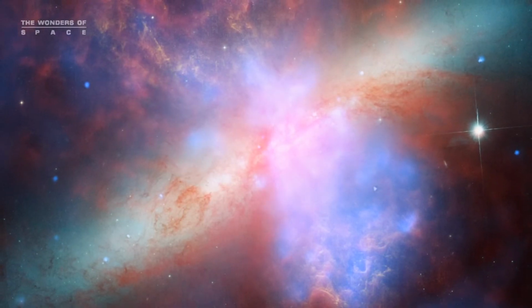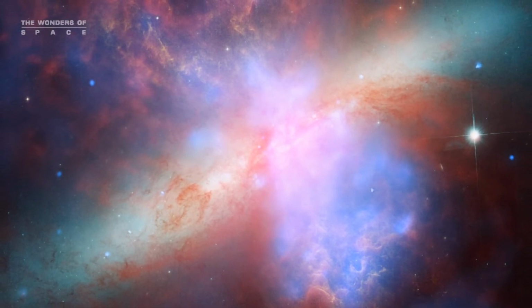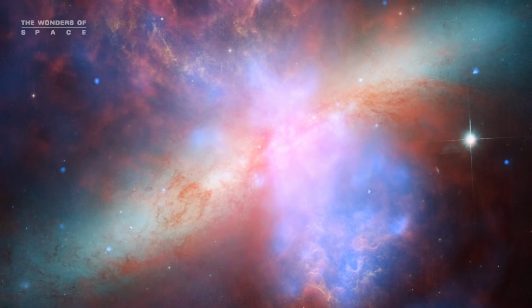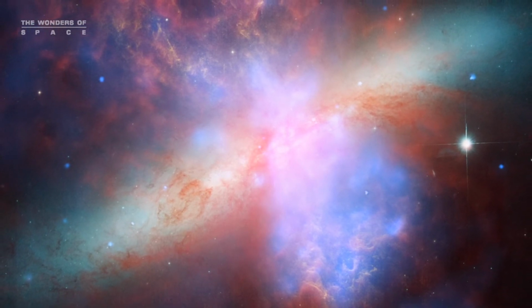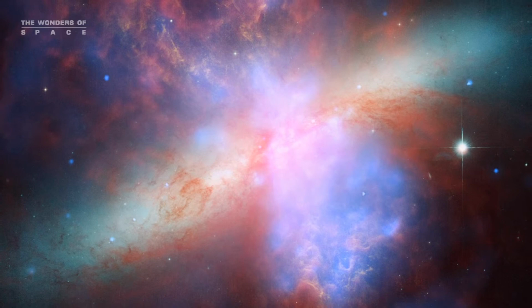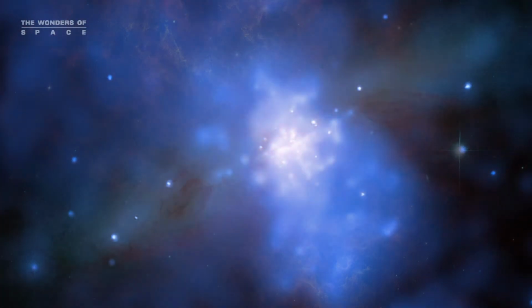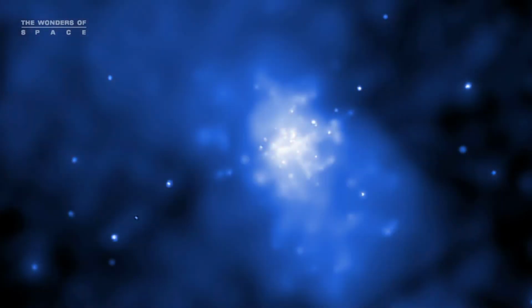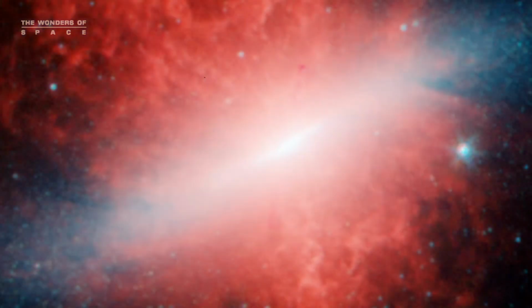Furthermore, some telescopes can see wavelengths that we can't see with our eyes. This multi-wavelength view shows us much more than our eyes, or any one telescope, can see. Parts of this image were made with the Chandra X-ray Observatory in X-rays, and part with the Spitzer Space Telescope in infrared light.